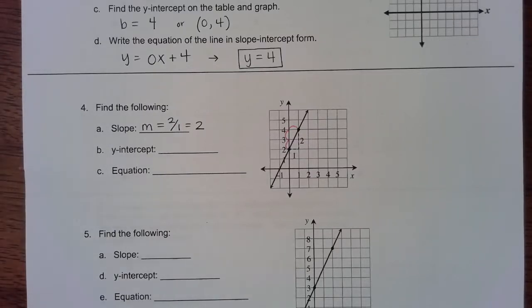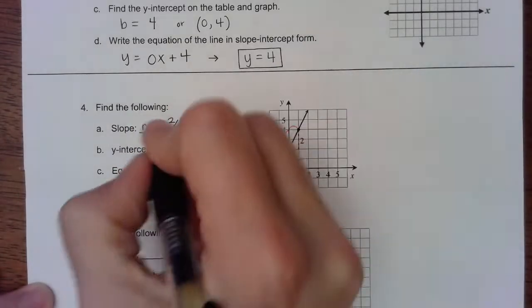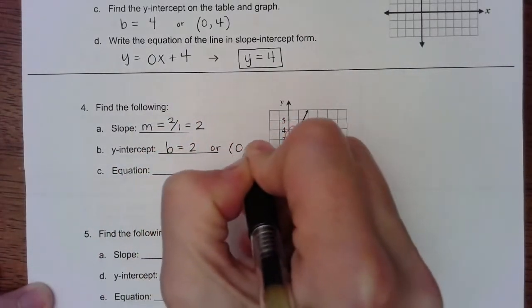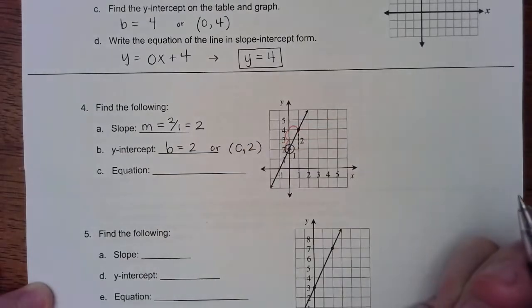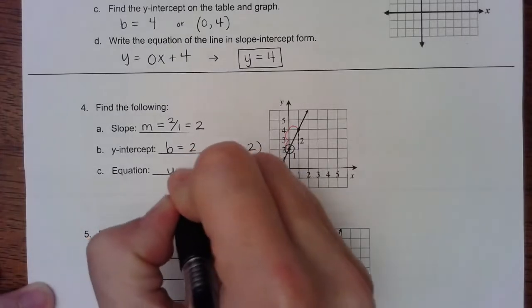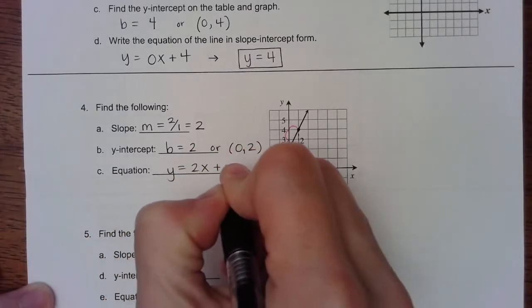And then my y-intercept, I'm going to circle that. It's right here. My b is 2. Or remember, if you wanted to, you could write it as (0, 2). You could write it as the ordered pair. Both of those are correct. So the equation for this line, it's a lot of 2's. It's y equals 2x plus 2.